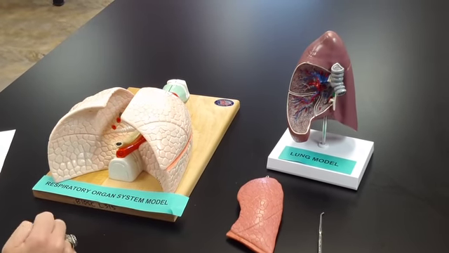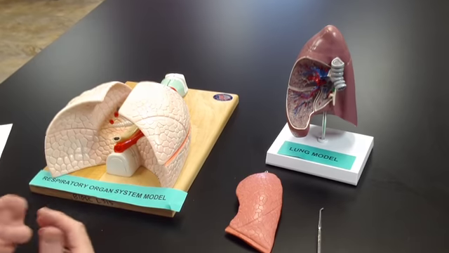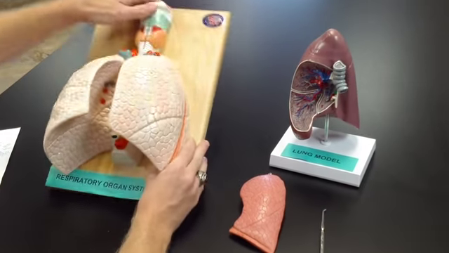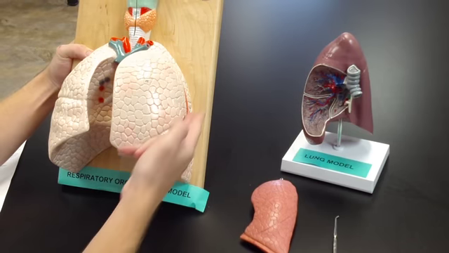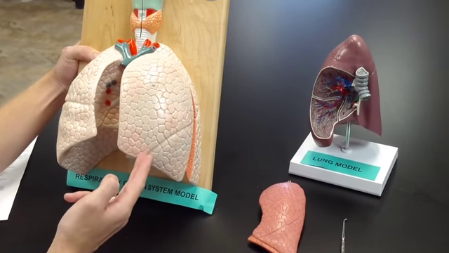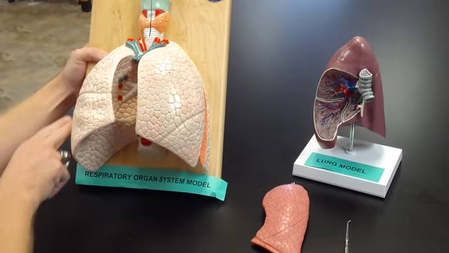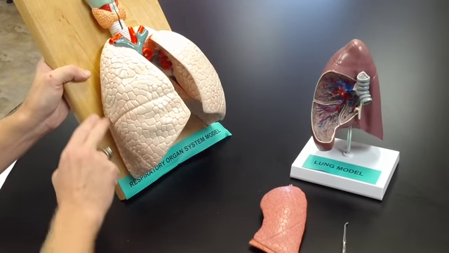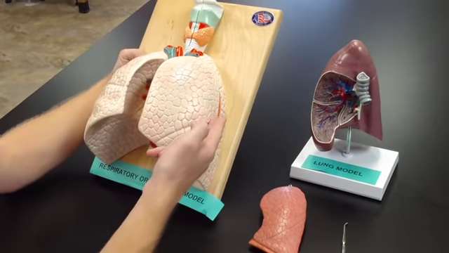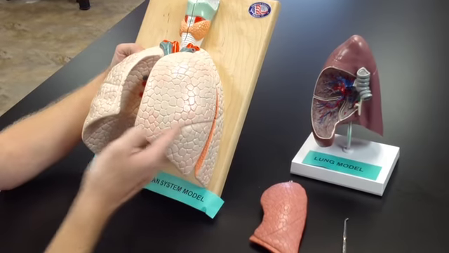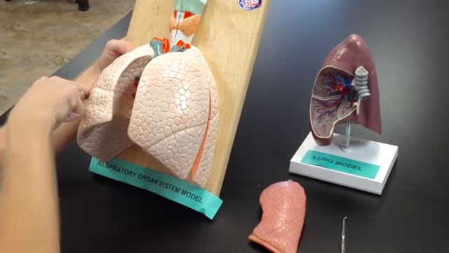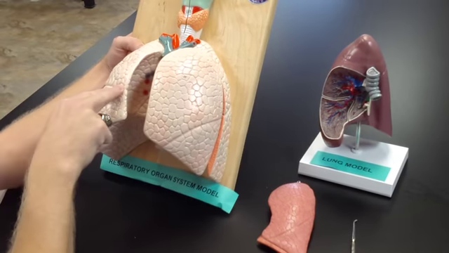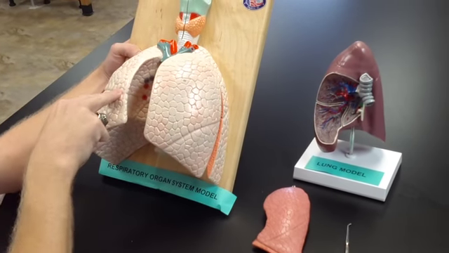The next thing on your list is the horizontal fissure and oblique fissures. You have two oblique fissures, one on the left side and one on the right side. So right here on the right lung, this is your oblique fissure. On the left lung, this is your oblique fissure. Now, the horizontal fissure is horizontal, hence horizontal fissure. This is going to be your horizontal fissure right here.